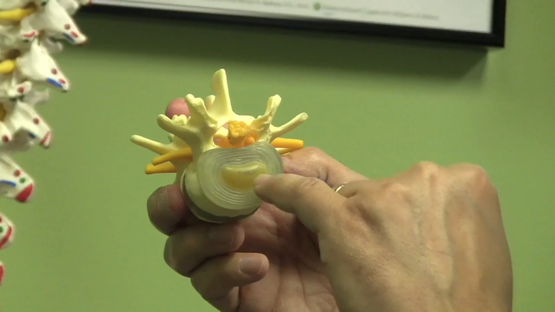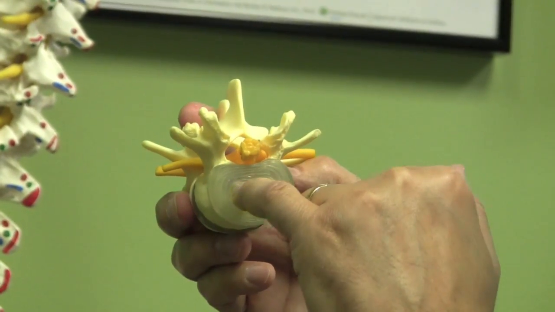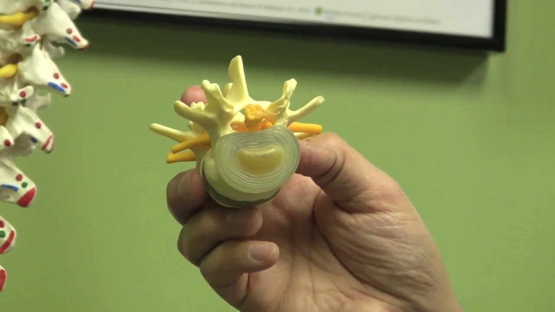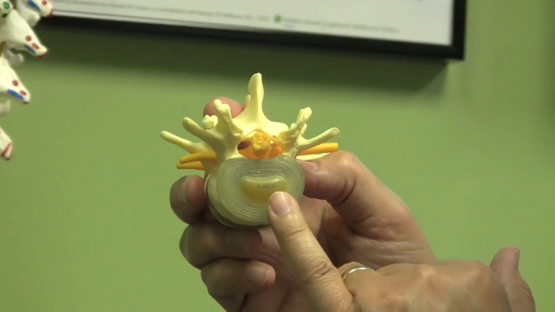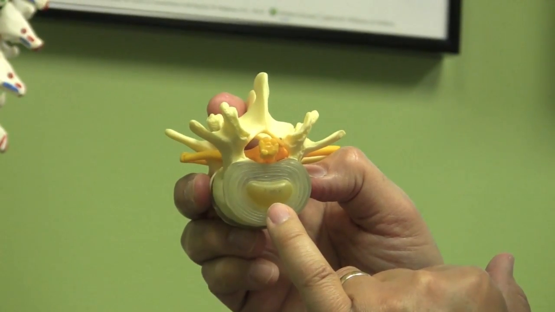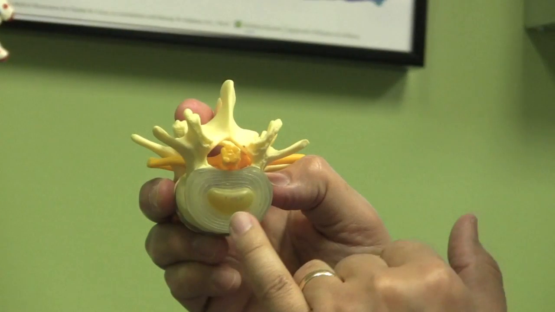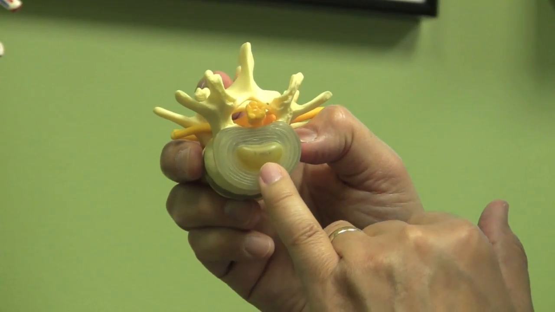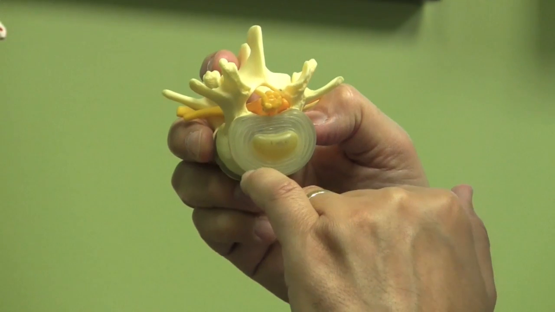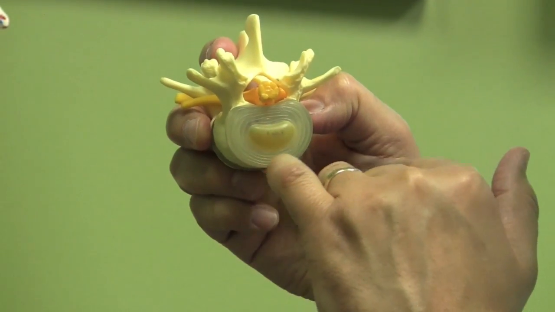Unfortunately, over time, the inner rings of the disc begin to tear, and because there isn't a blood supply to the inner part of the disc, tears and degenerative changes do accumulate over time, and then eventually those tears reach the more peripheral fibers.